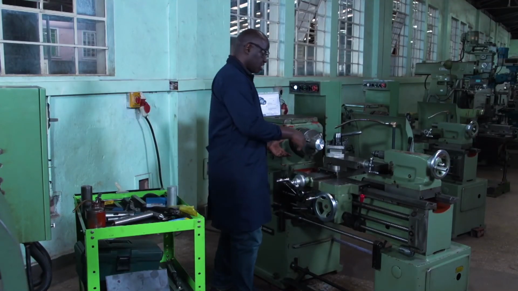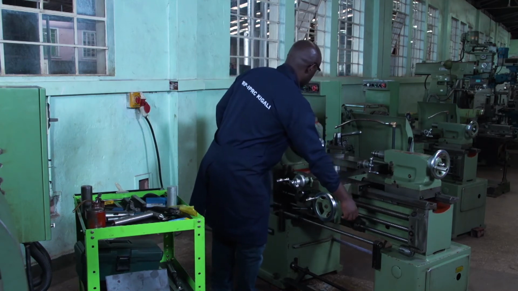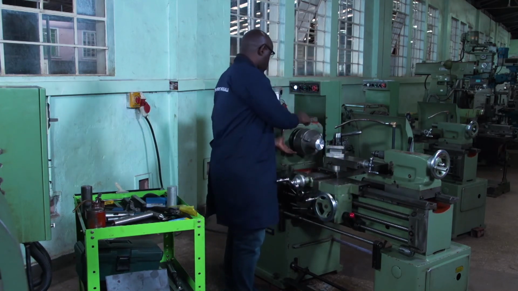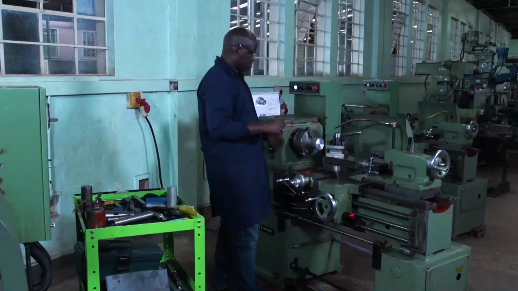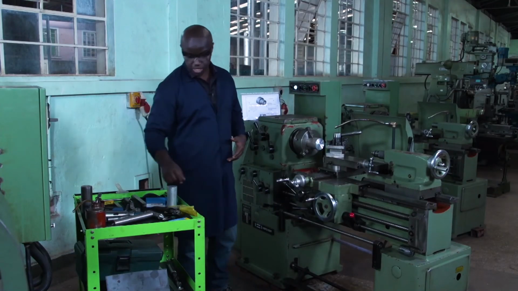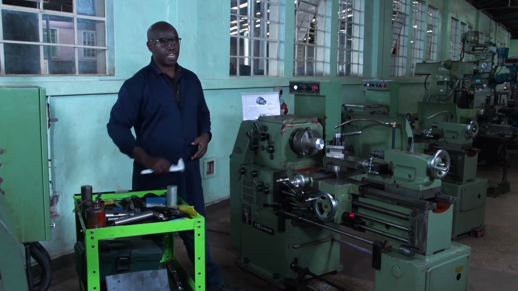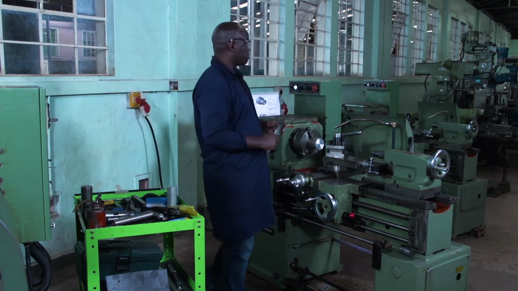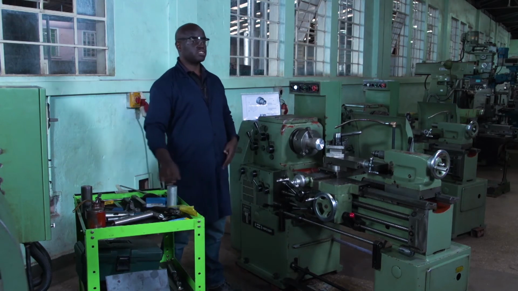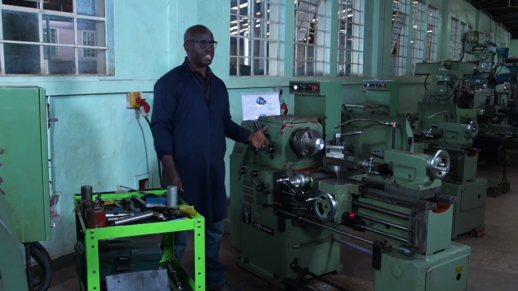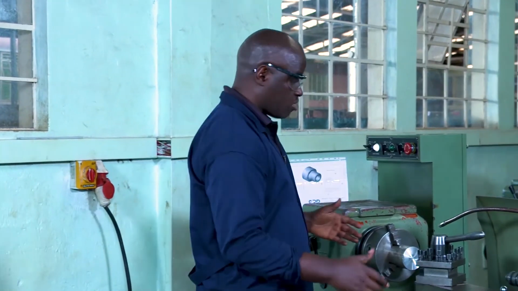Suppose that the machine is rotating and you switch it off. While it has not stopped, you are not allowed to stop the machine by hand. Stop the machine before trying to check the work. After machining, if you want to measure something using a vernier caliper, don't take measurements while the machine is working. If you don't know how, don't learn it. It's very clear: if you don't know how to use this lathe, don't learn it.